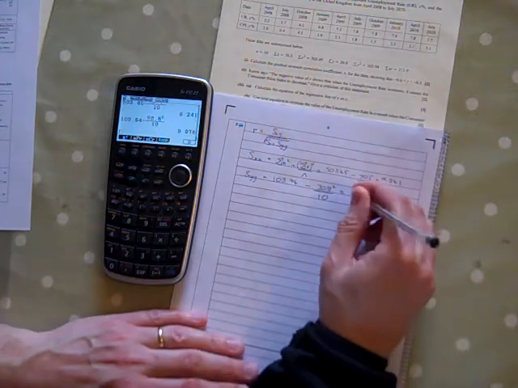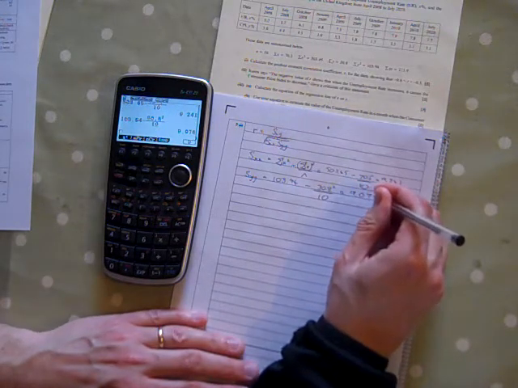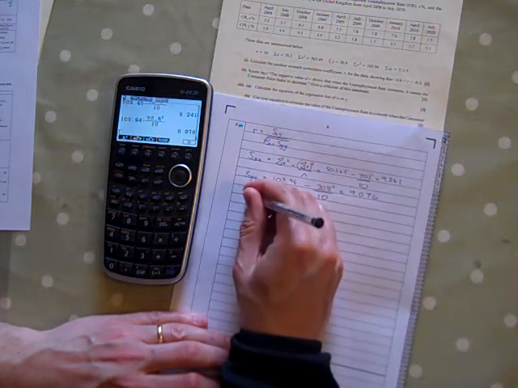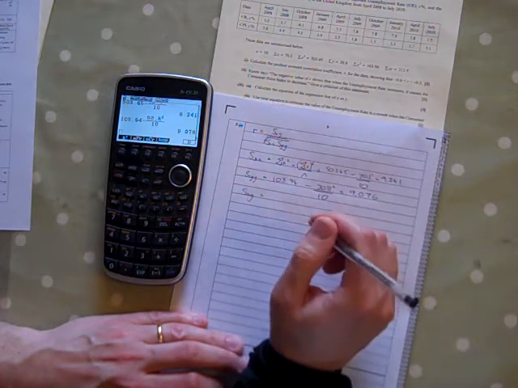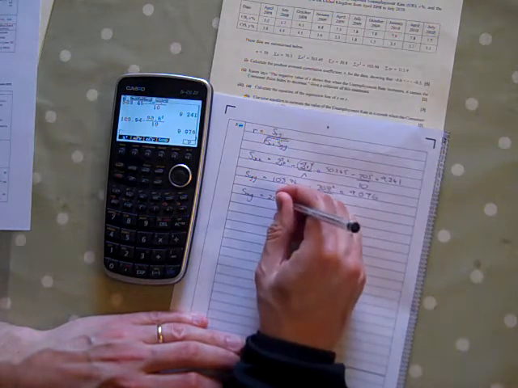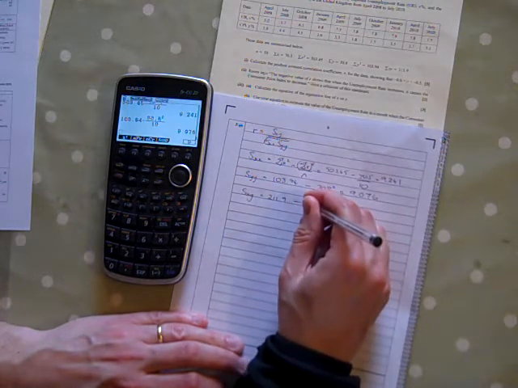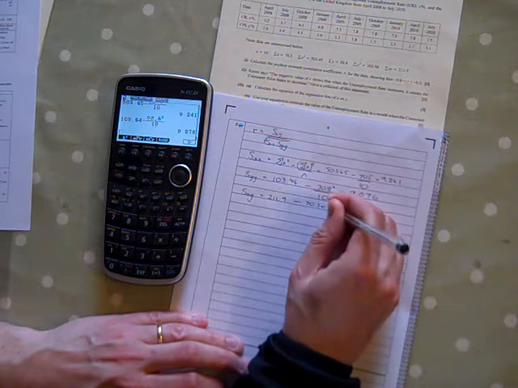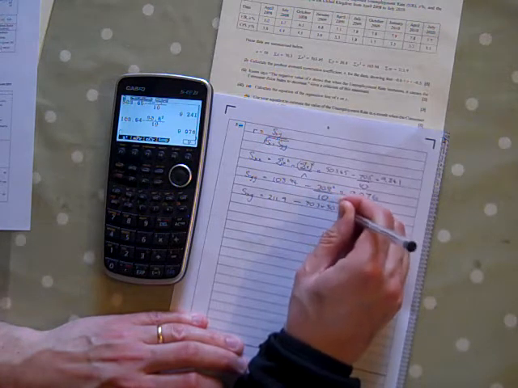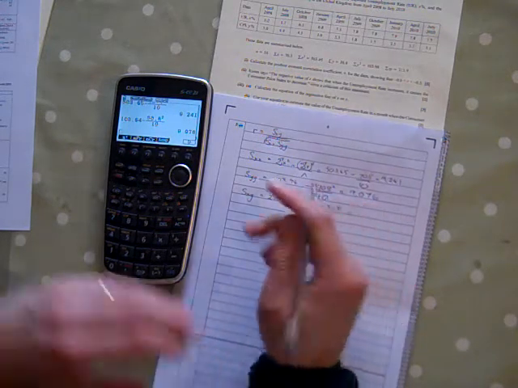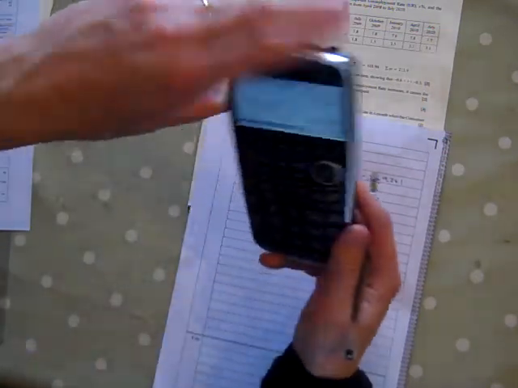I much prefer doing this in my classroom. And Sxy, which is sigma xy, 211.9, take away sigma x times sigma y over 10.